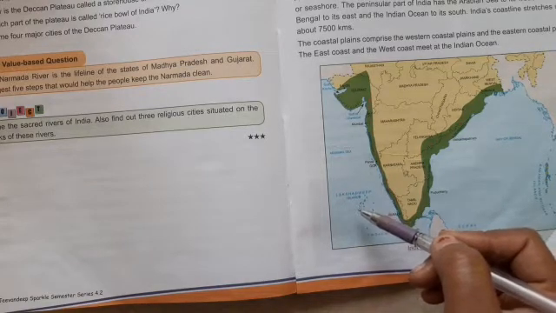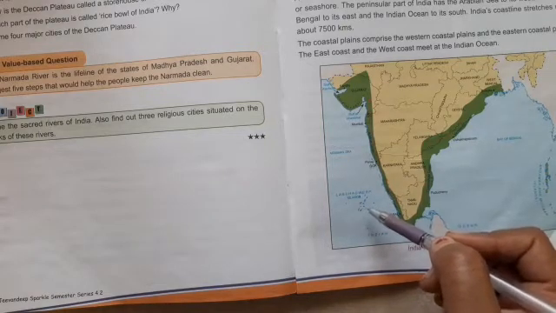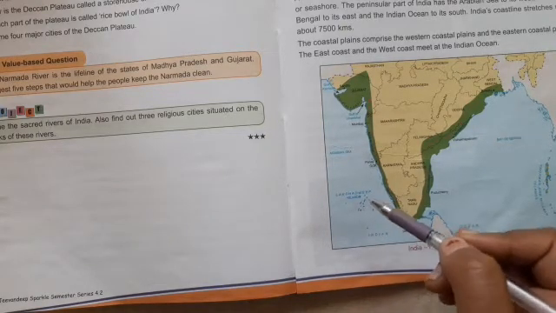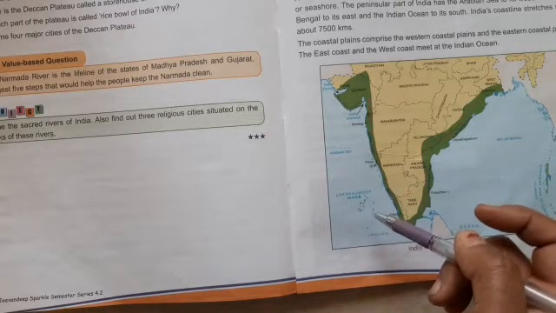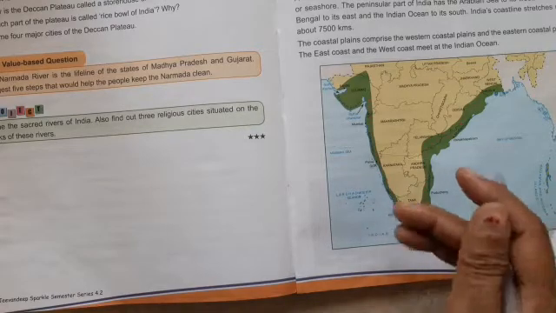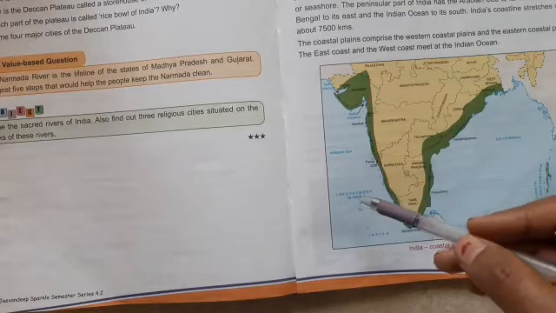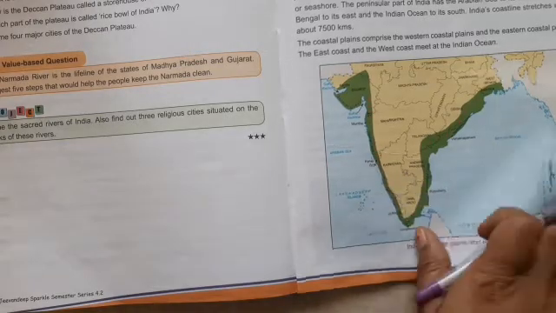Like all coastal areas, rice and coconut are the main crops. Additionally, they grow bananas, edible root crops and millets here. Okay, now turn the page. This side, in the Bay of Bengal Sea, Andaman and Nicobar Islands are there, and in the Arabian Sea, Lakshadweep Island is there.